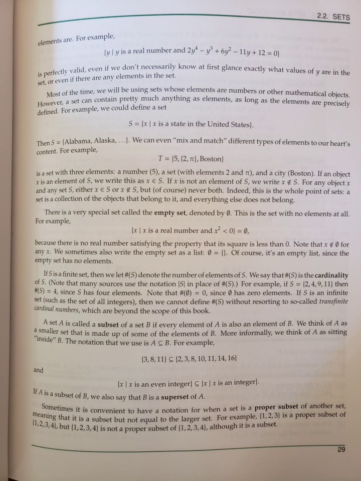So they don't have to be numbers to be elements of a set. We can say the set of all x such that x is a state in the US. We can even have sets themselves be members of sets. We can have the set of 1 and 2 and the set of 3, something like that.